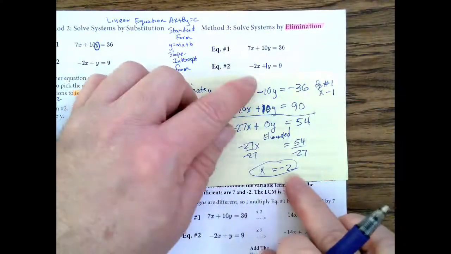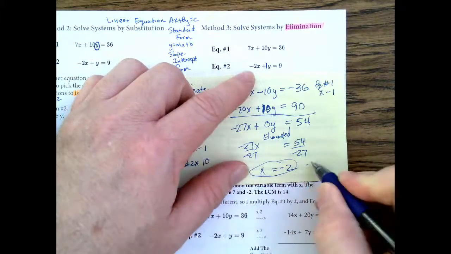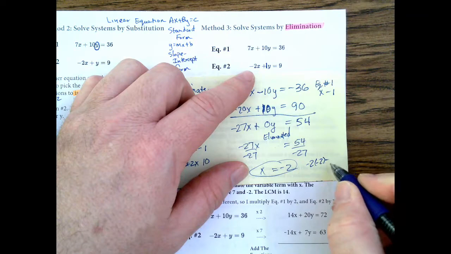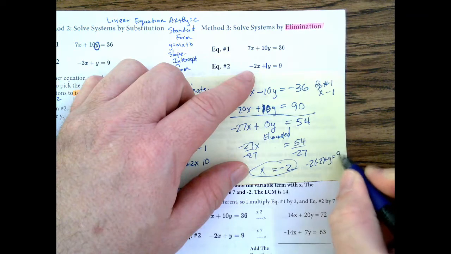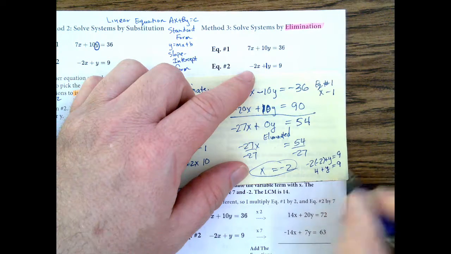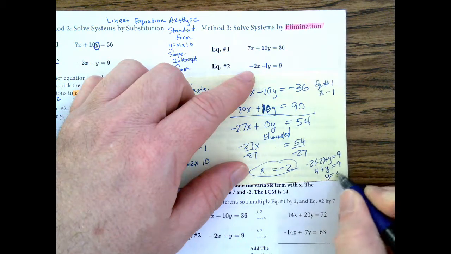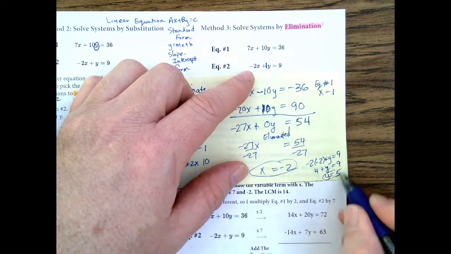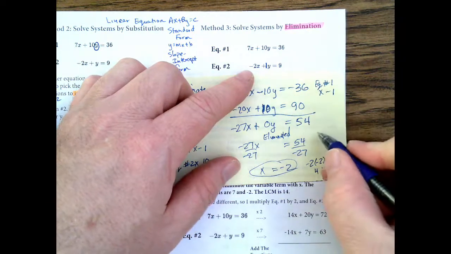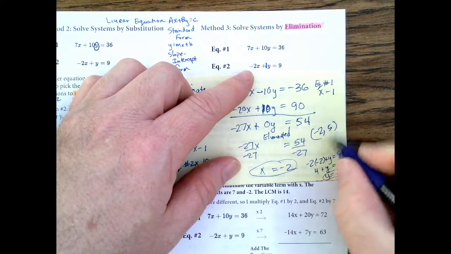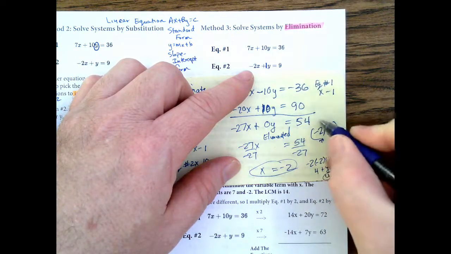And I put negative 2 in there for x. I'm going to get negative 2 times negative 2 plus y equals 9. Positive 4 plus y equals 9, so then y would have to equal 5, because 4 plus 5 equals 9. And of course, I'd write it as an ordered pair. The solution is negative 2, 5. You want to put it as an ordered pair, x, y, solution.